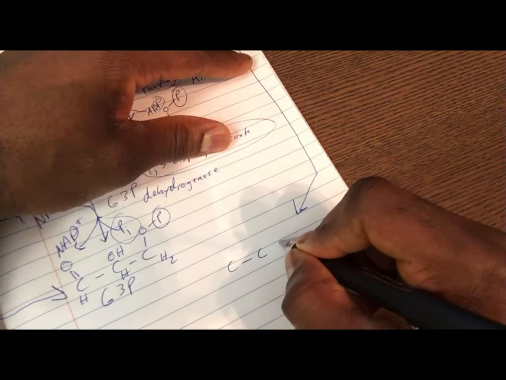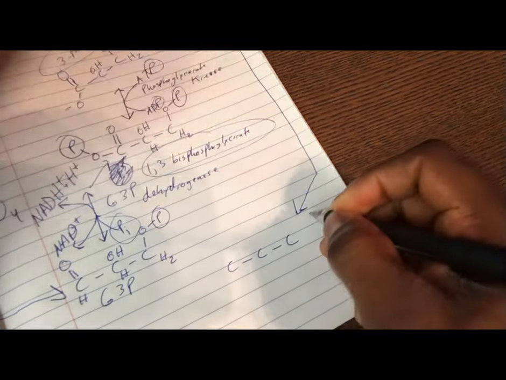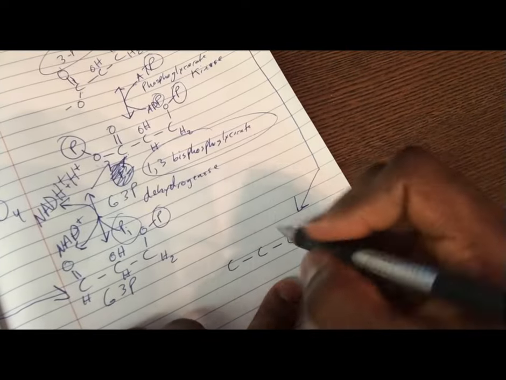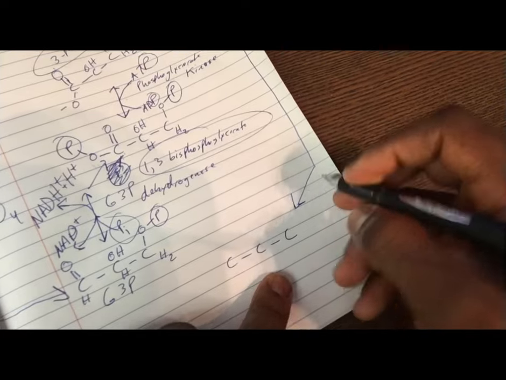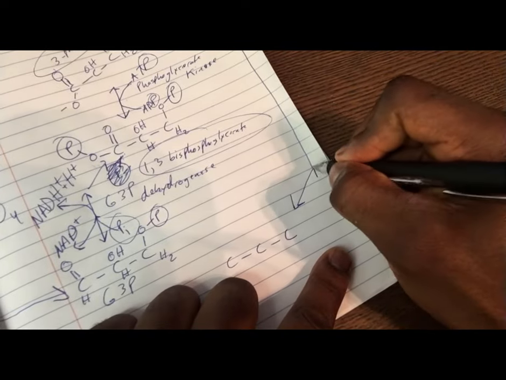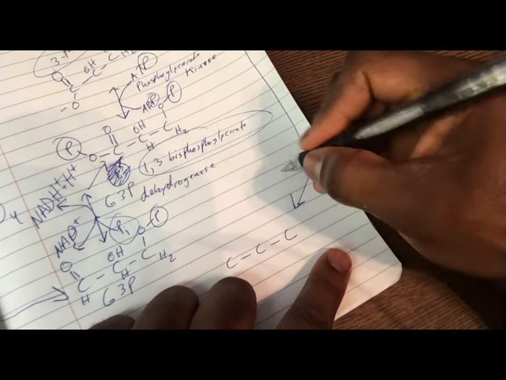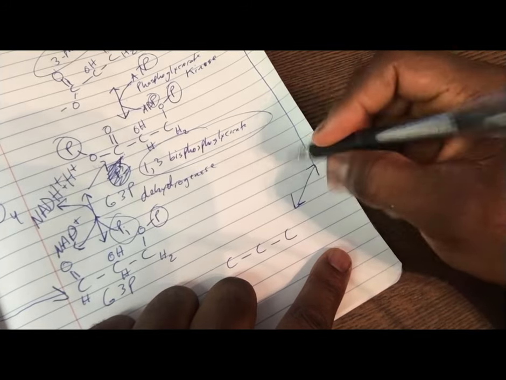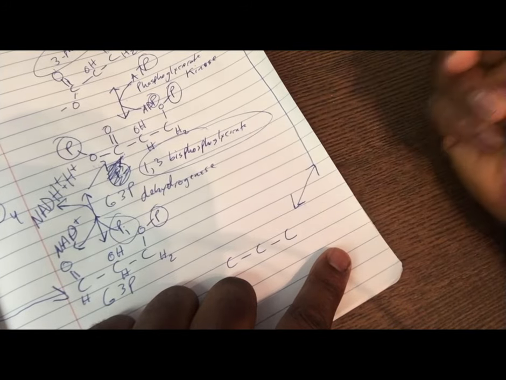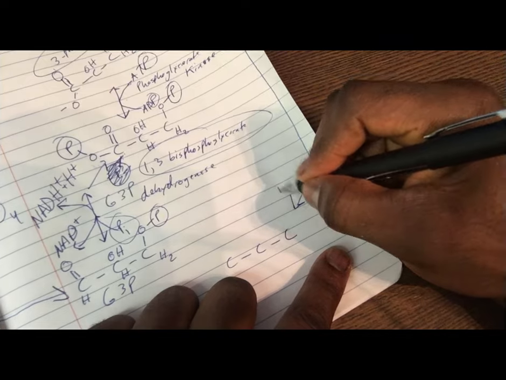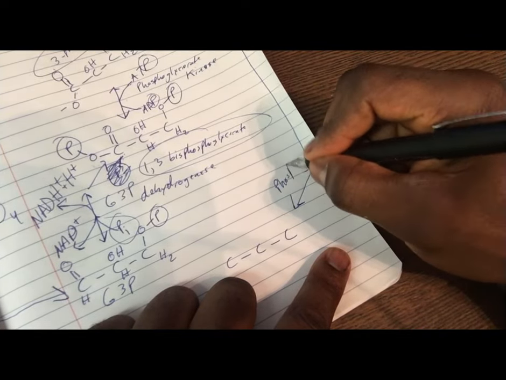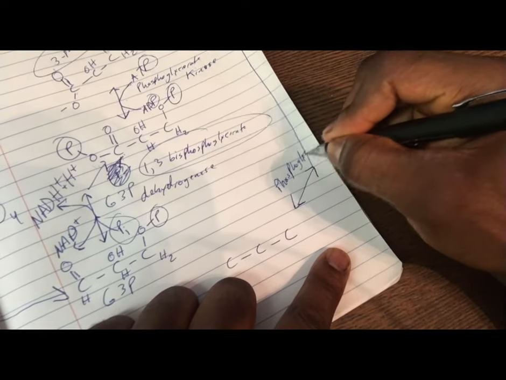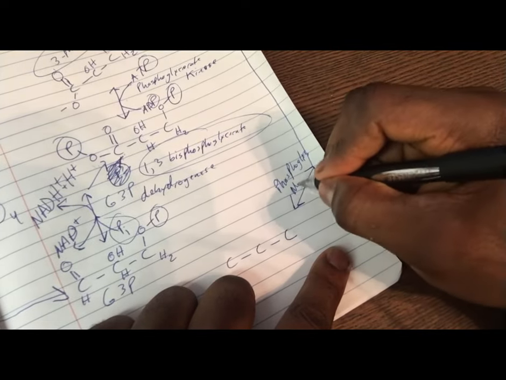And we're going to convert this, pretty easy. This is a mutase reaction, which is reversible as well. This is called phosphoglycerate mutase.